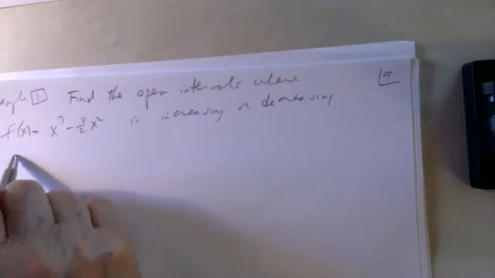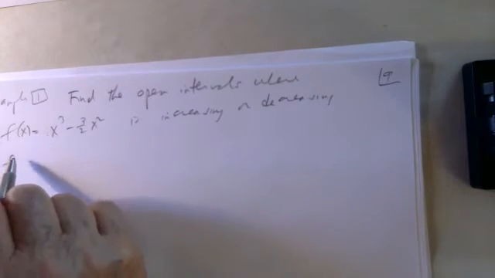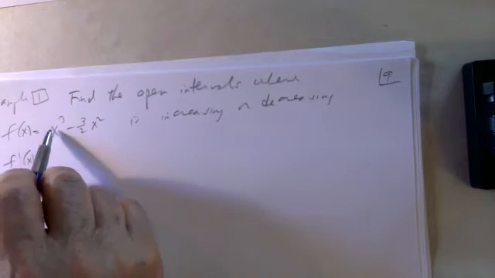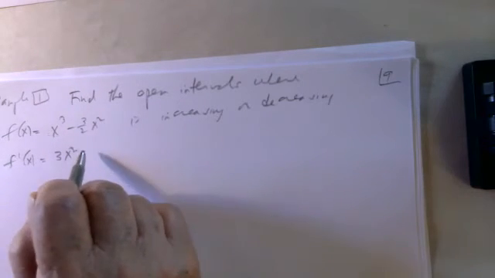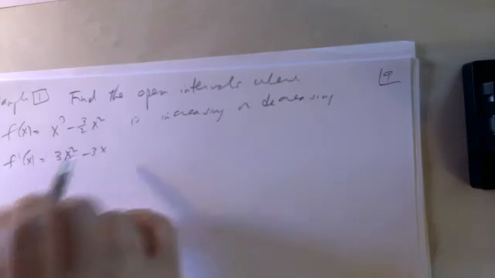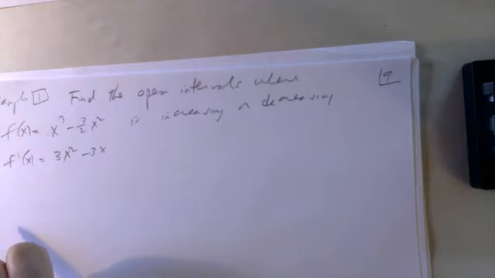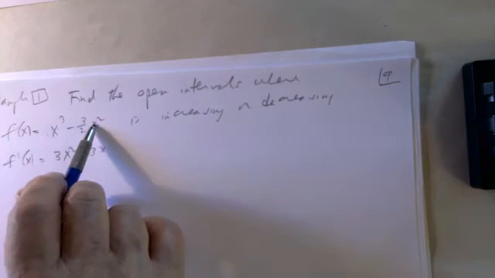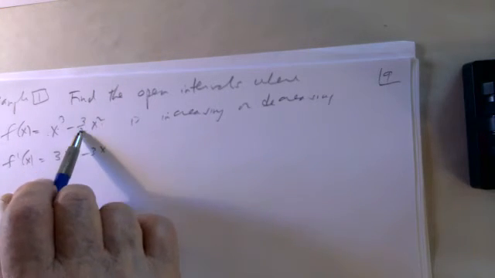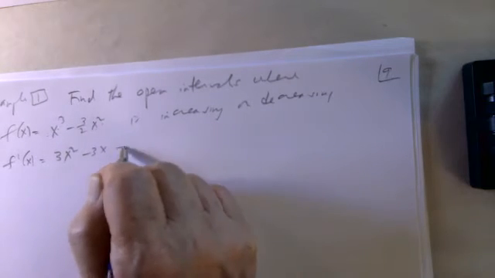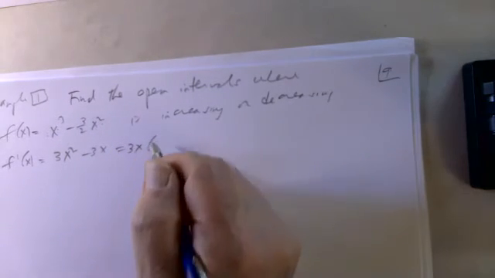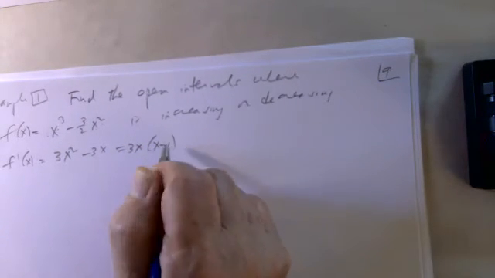Well, what's the derivative? F prime of x is 3x squared minus 3x. 3x squared, derivative of x squared is 2x, 2 over 2 is 1. So this is 3x times x minus 1.